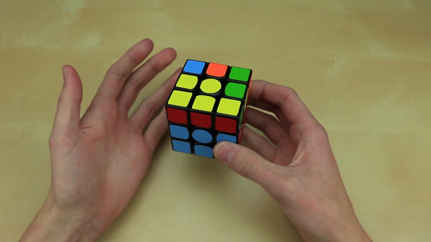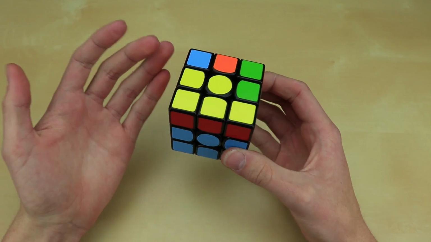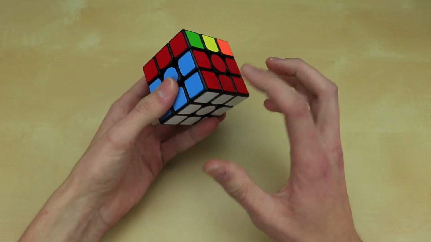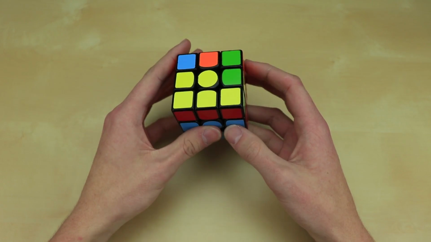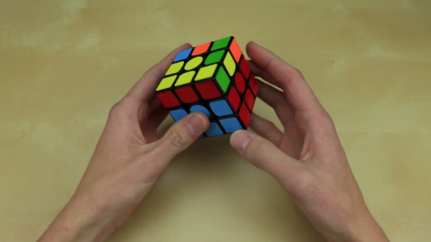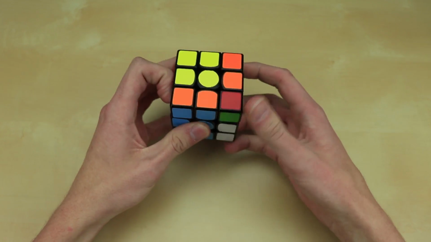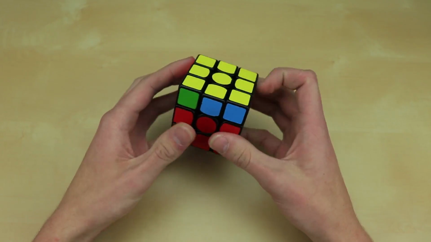So if you don't know what an OLL algorithm is, well, first of all, this video probably won't make much sense to you, but basically it's an algorithm in a set of cases that's used after you solve the first two layers in order to orient the last layer. That's what OLL stands for, orienting last layer. And so basically something like this, and then you have yellow facing up on all these pieces.